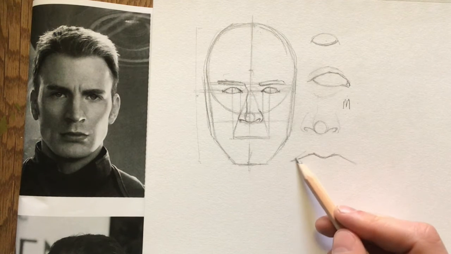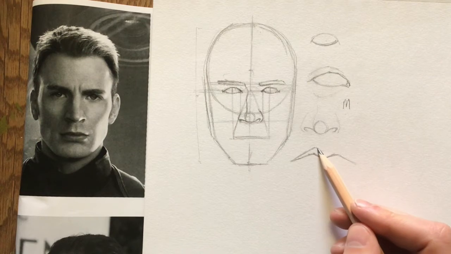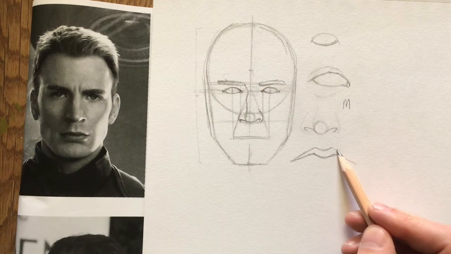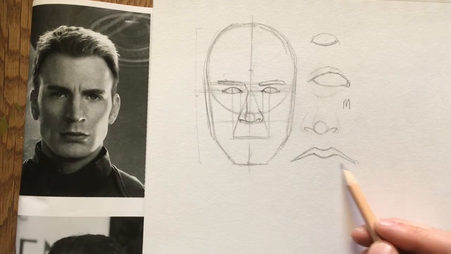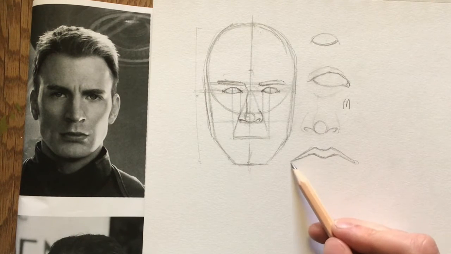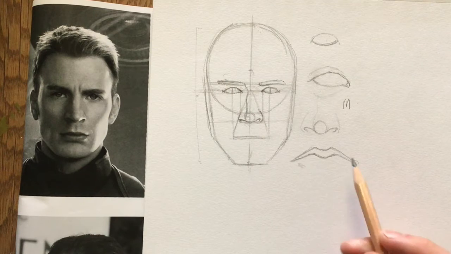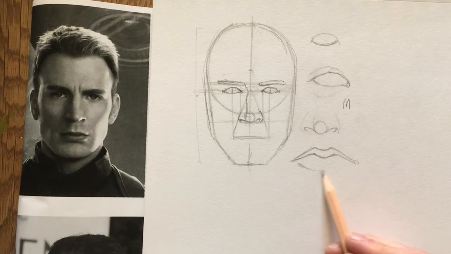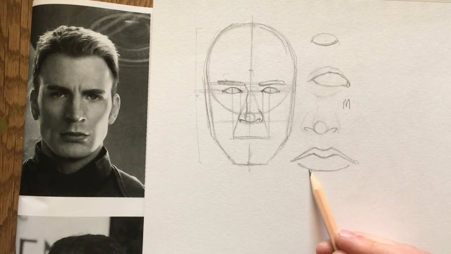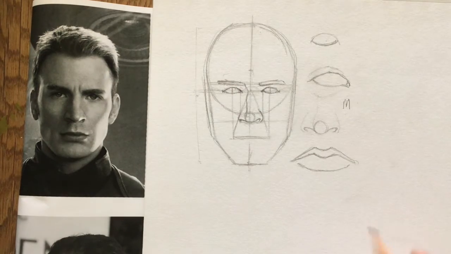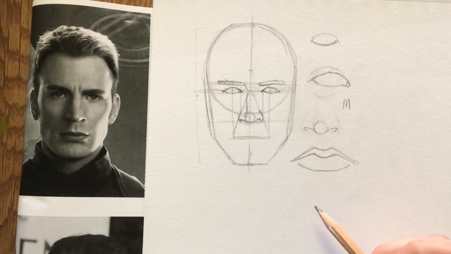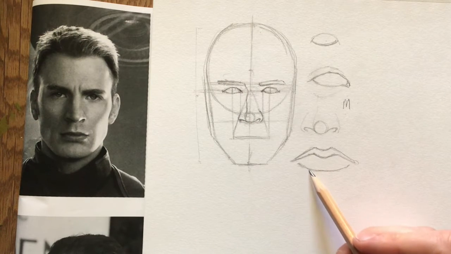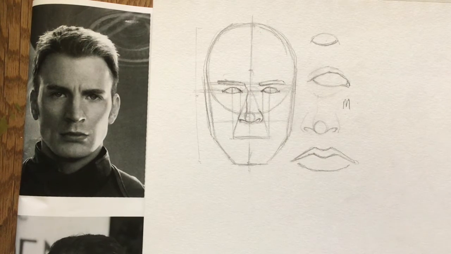The top lip is very similar. It goes up, down, and it kind of follows the contours of that first line. Then you just basically draw an arc for the bottom of the mouth. The bottom lip is almost always bigger than the top lip. They can be very close in size, but usually the bottom lip is just a little bit larger.